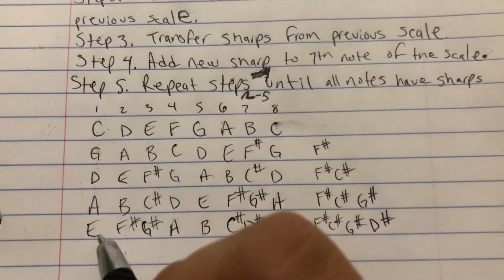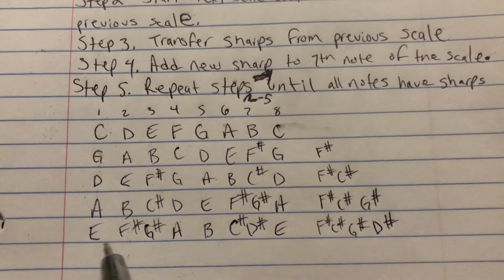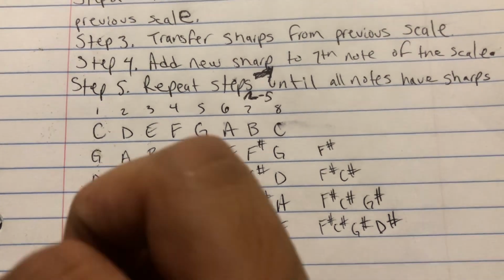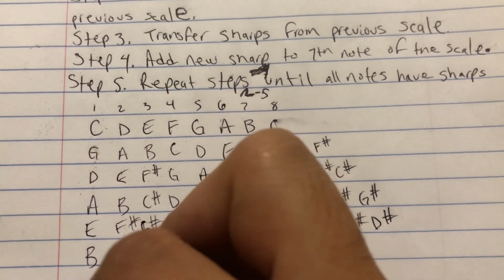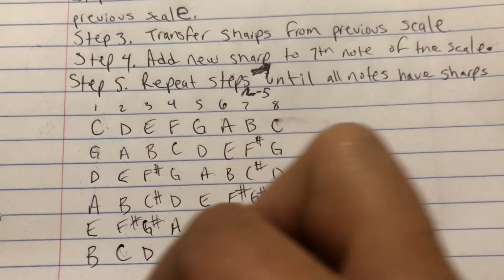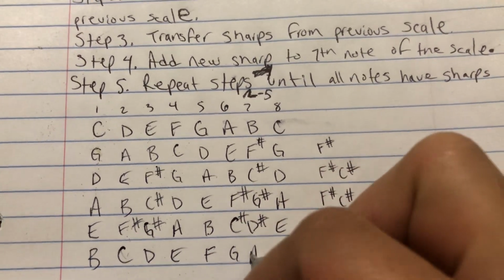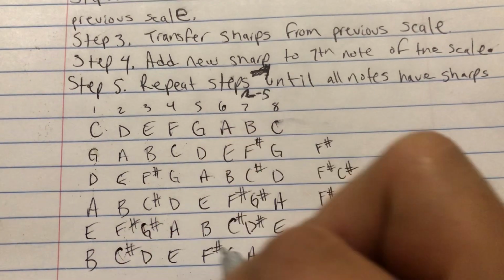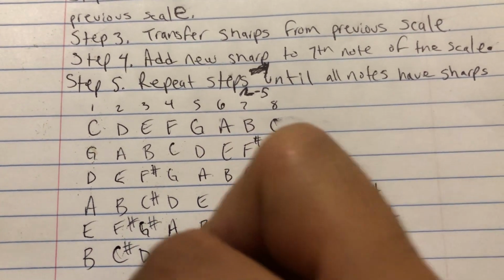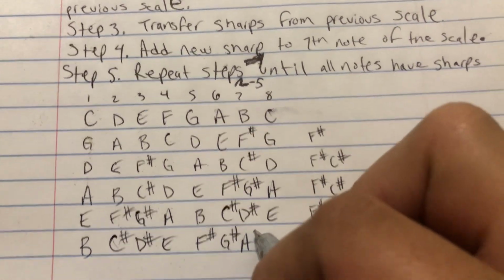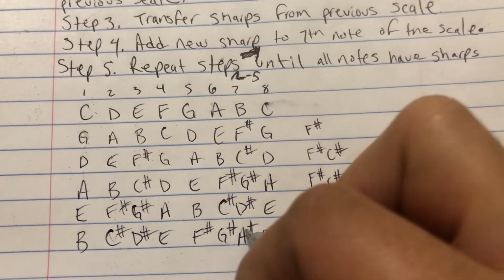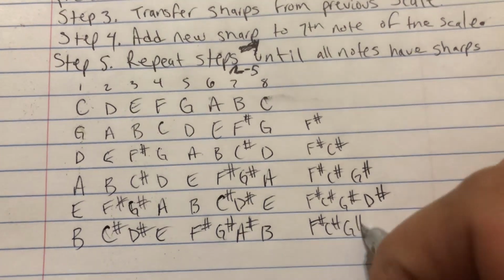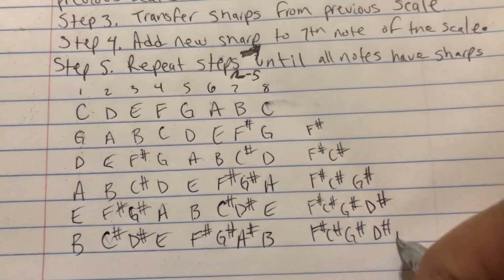Let's keep repeating that. We still don't have all the notes with sharps. So the 5th note is B: B, C, D, E, F, G, A, B. The sharps are F sharp, C sharp, G sharp, D sharp, and our new sharp is A sharp.